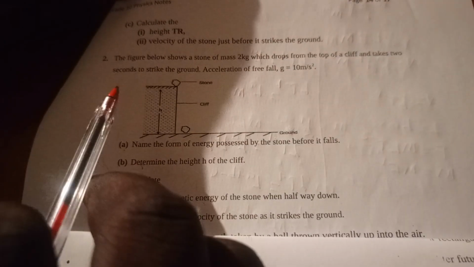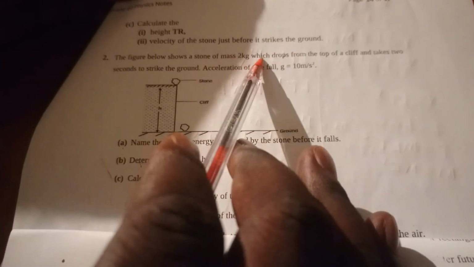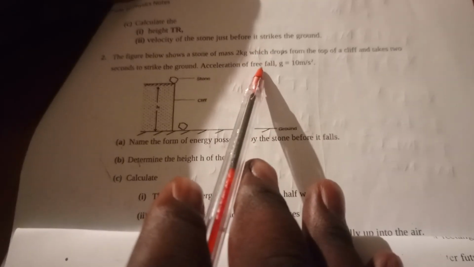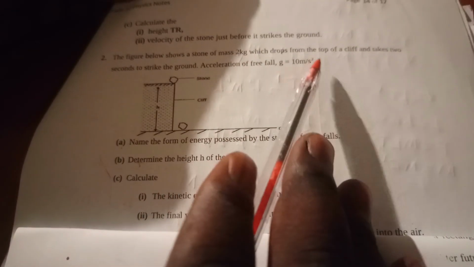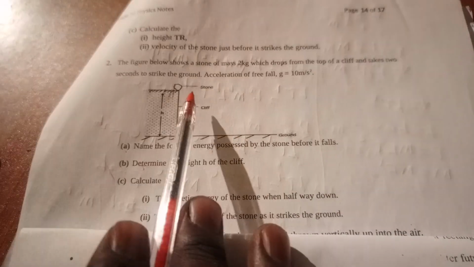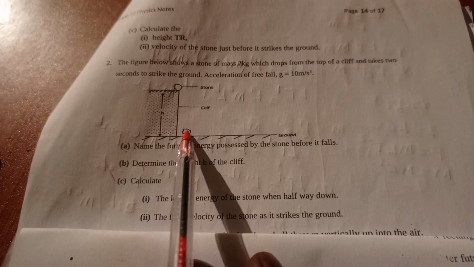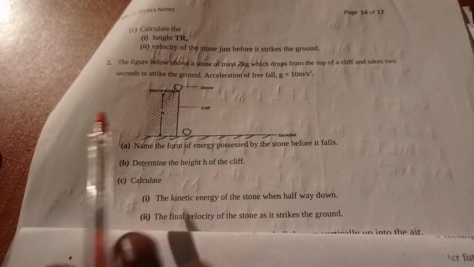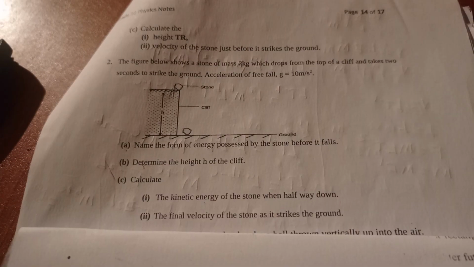The next question is this one. The figure below shows a stone of mass 2 kg, which drops from the top of a cliff and takes 2 seconds to strike the ground. Take the acceleration due to gravity of free fall to be 10 meters per second squared. As you can see, the stone was on top of the cliff. Since the stone was raised above the ground, the stone had what we call gravitational potential energy.